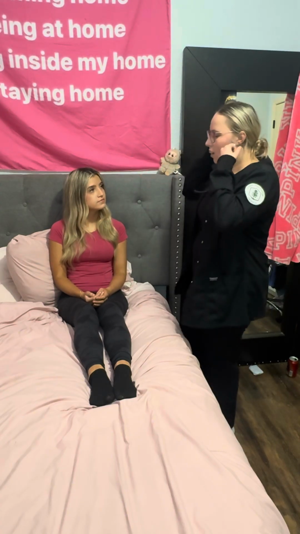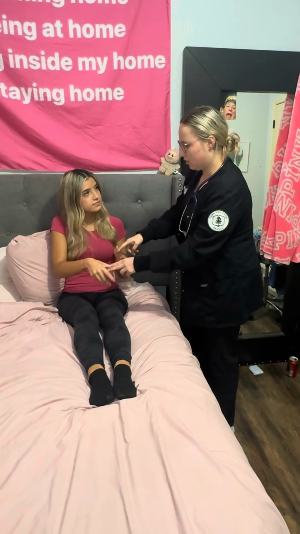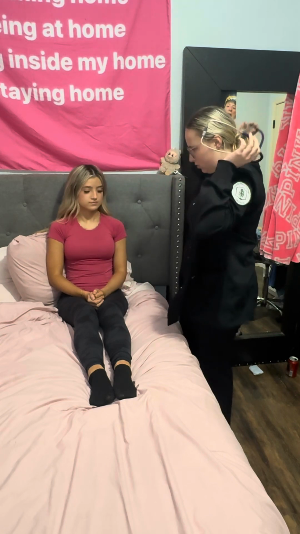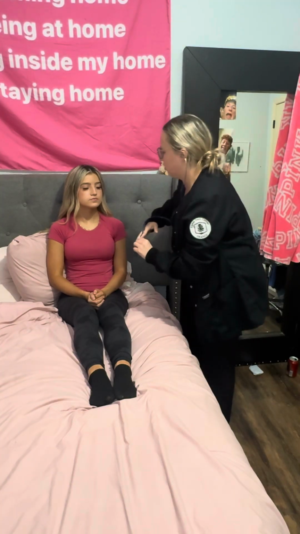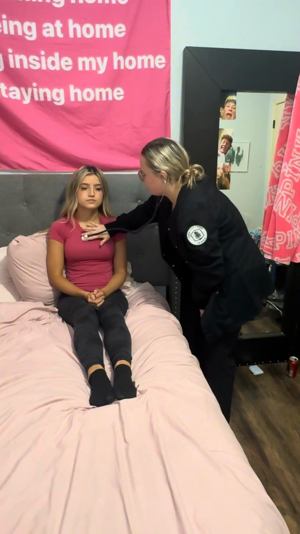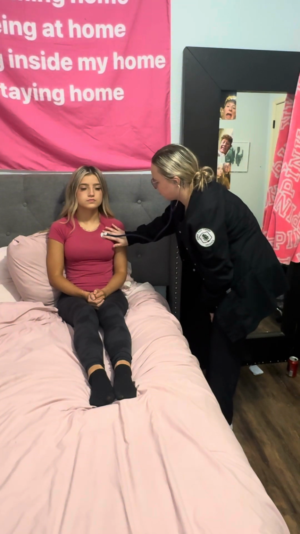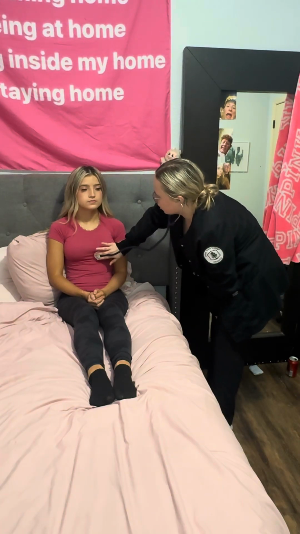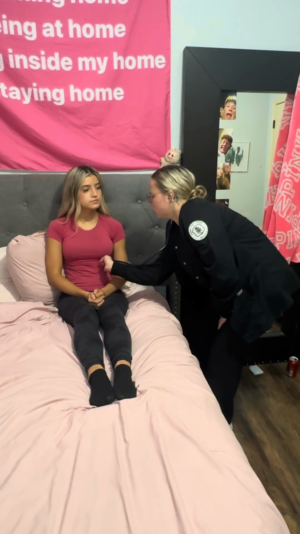Alright, good. Now I'm going to check your hand grips. So just squeeze my fingers. Alright, nice and strong. Now I'm going to go ahead and check your chest area. I'm going to use the diaphragm of my stethoscope. We're going to get started with the second right intercostal space, which is your aortic. Then we're going to go right across over to the second intercostal space on your left side, which is the pulmonic. Your third intercostal space, which is your Erb's point. Your fourth intercostal space, which is your tricuspid. And your fifth intercostal space, which is your mitral.